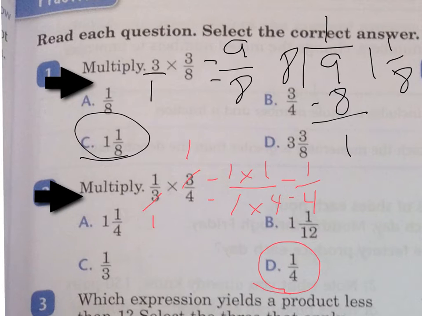Or we can just work it out. Let me erase the simplified part real quick. If you don't feel comfortable with simplifying, then we can easily multiply this out.